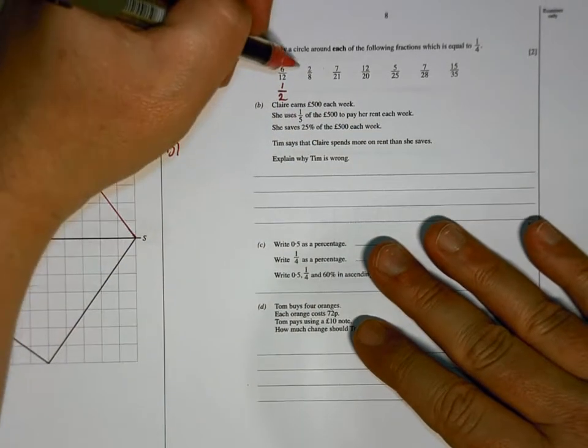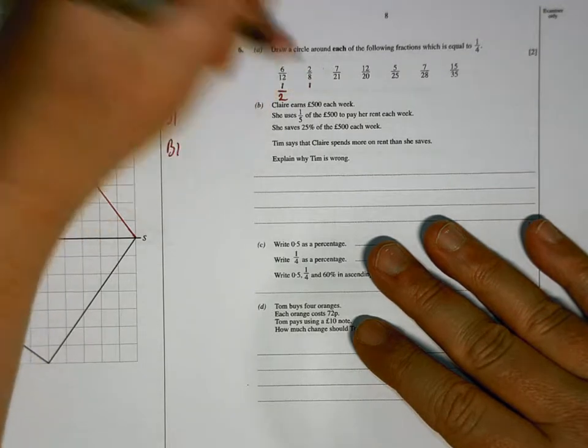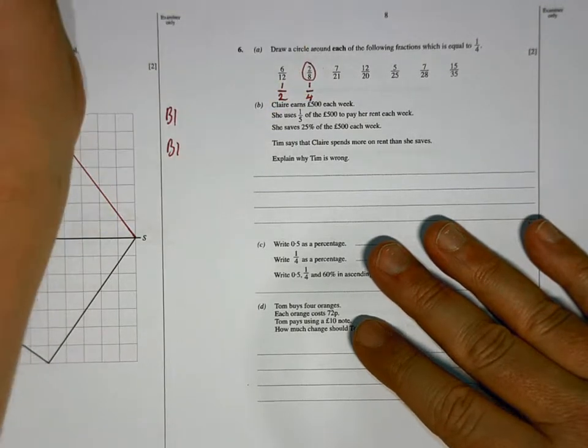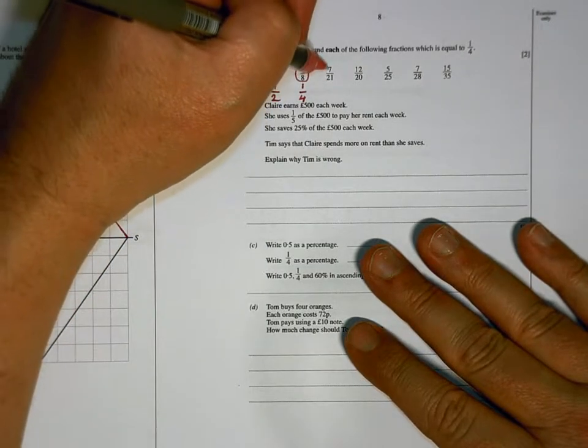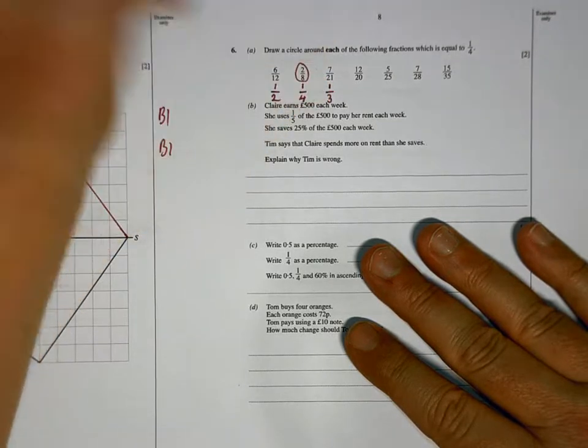This one we can divide top and bottom by 2, and we get 2 divided by 2 is 1, 8 divided by 2 is 4. So that's one of them. This one we can divide top and bottom by 7. 7 goes into 7 once, 7 goes into 21 3 times.